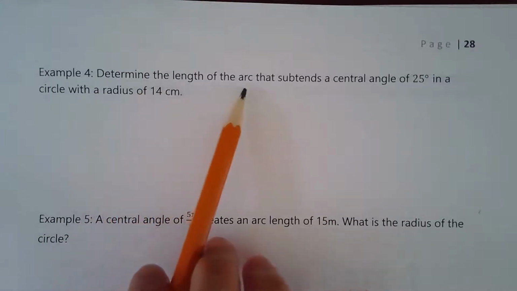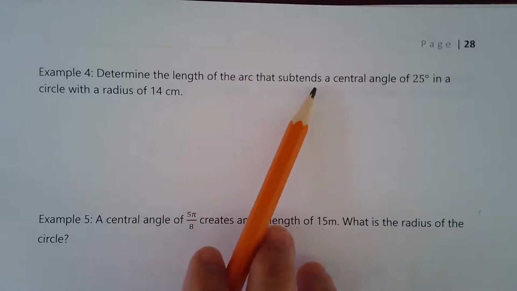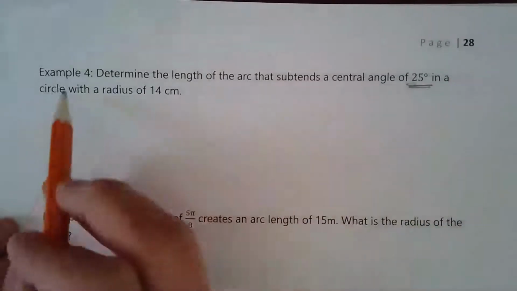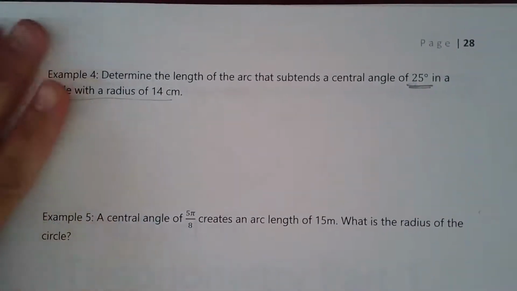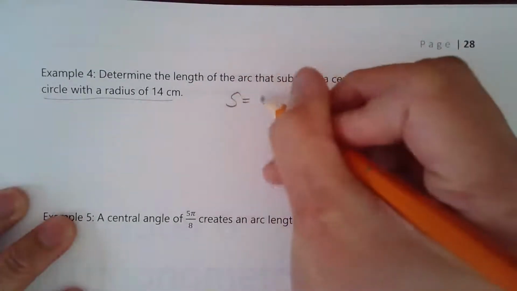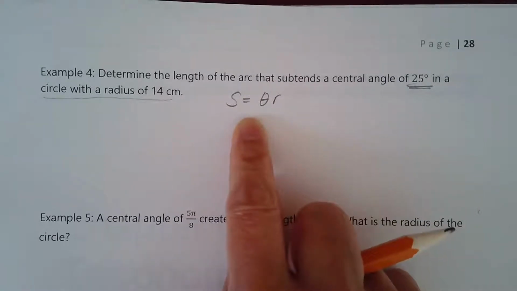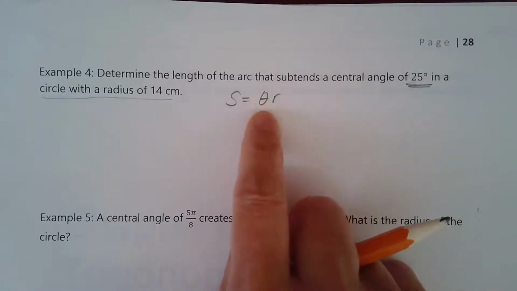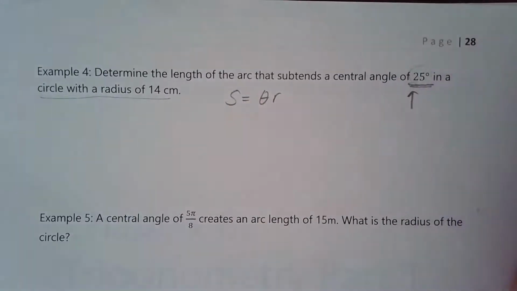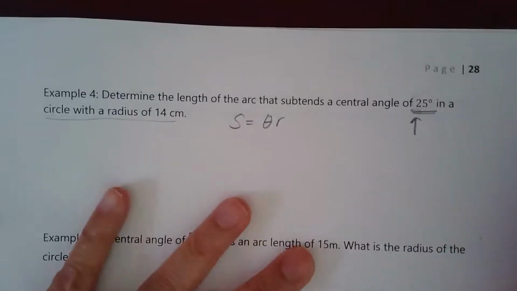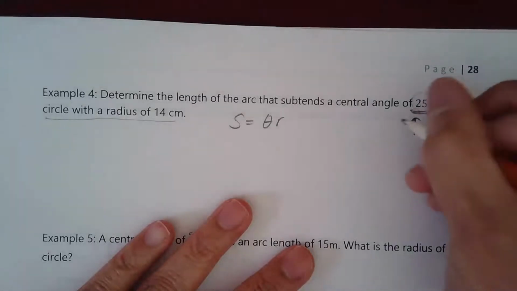Determine the length of the arc that subtends a central angle of 25 degrees in a circle with a radius of 14 centimeters. Now, we said that S is equal to theta r works if the theta is in radian measure. So the very first thing we have to do is to change the angle of 25 degrees to radian measure. So I'm just going to write that down.